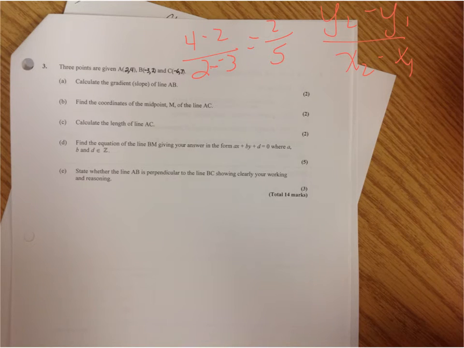Find the coordinates of the midpoint. Our midpoint formula is x1 plus x2 over 2, comma y1 plus y2 over 2. So if we're finding the midpoint of AC, then we get 2 plus negative 6 over 2, comma 4 plus 7 over 2. 2 plus negative 6 is negative 4 divided by 2 is negative 2. And 4 plus 7 is 11 divided by 2 is 11 halves. So you get negative 2, comma 11 halves.